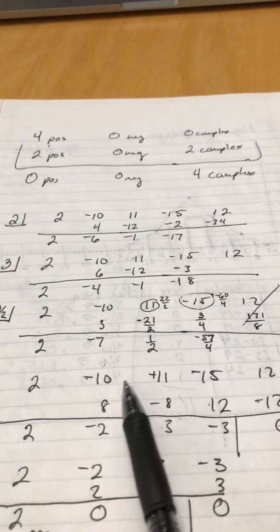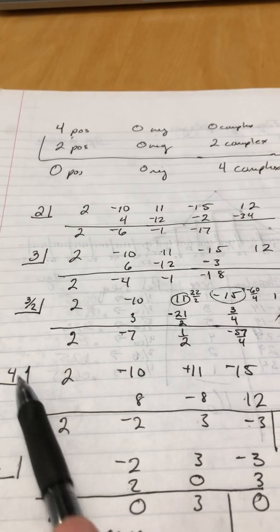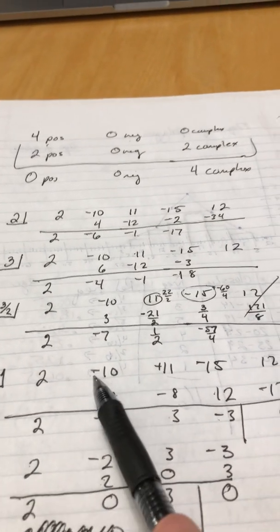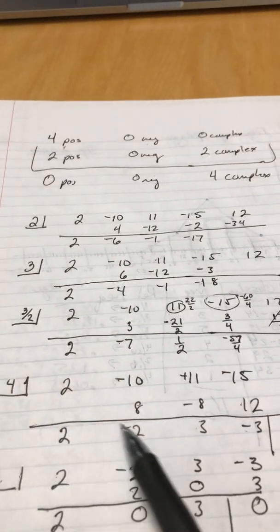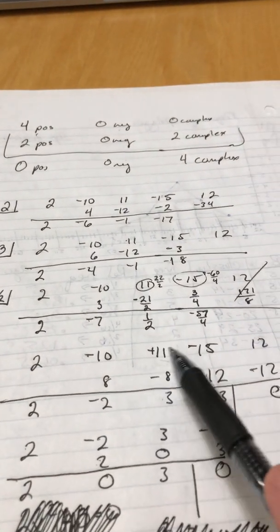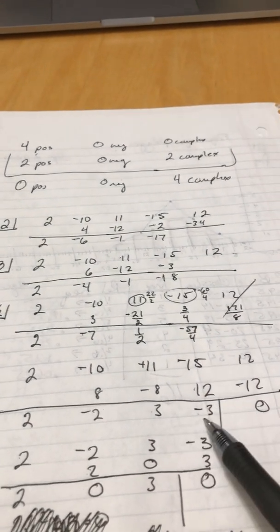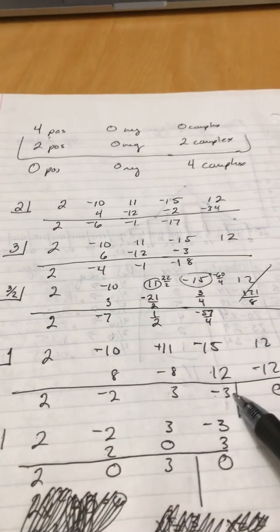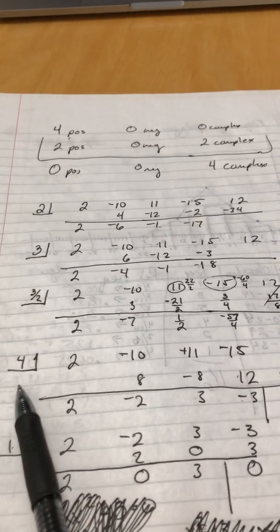And again, you just write down each of the coefficients with their sign, bring the 2 down. So 4 times 2 gives me my 8. Negative 10 plus 8 is negative 2. 4 times negative 2 is negative 8. These two add to 3. Then 4 times 3 is 12. I get negative 3. 4 times negative 3 is negative 12. We get a 0. That means this number is a root.